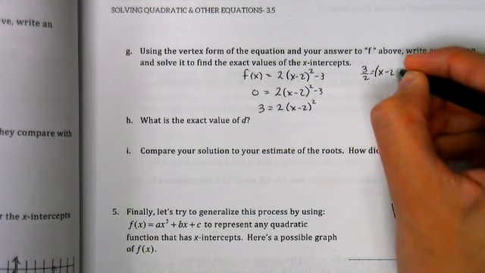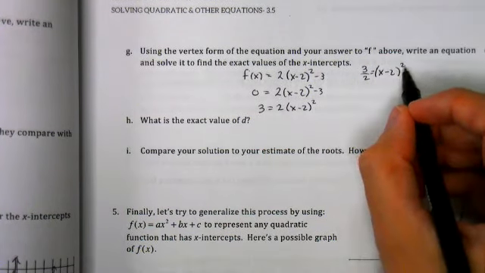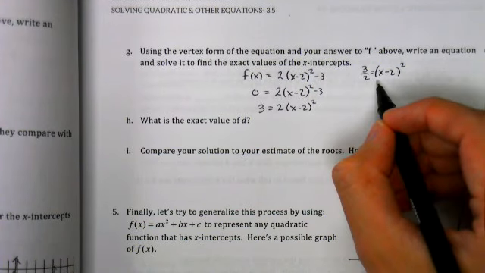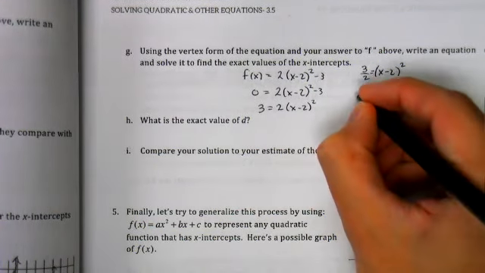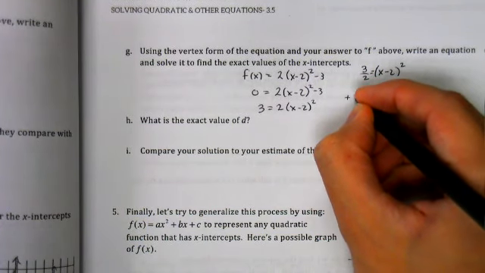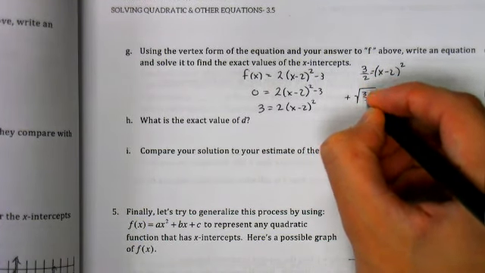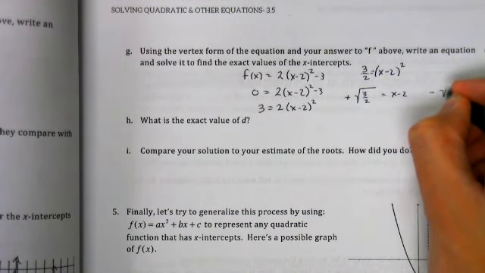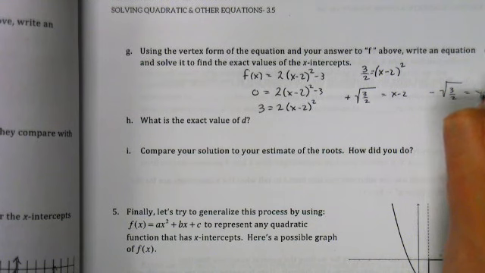Equals x minus 2 squared. Now we're going to take the square root of both sides. Remember, when we take the square root, there's going to be a positive version and a negative version. So we can say there's going to be a plus square root of 3 over 2 equals x minus 2. And there's going to be minus square root 3 over 2 equals x minus 2.